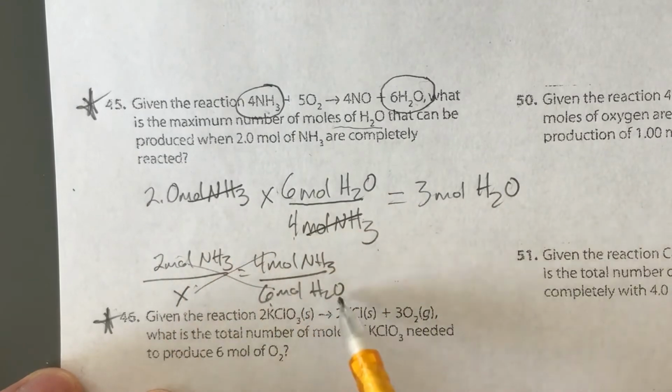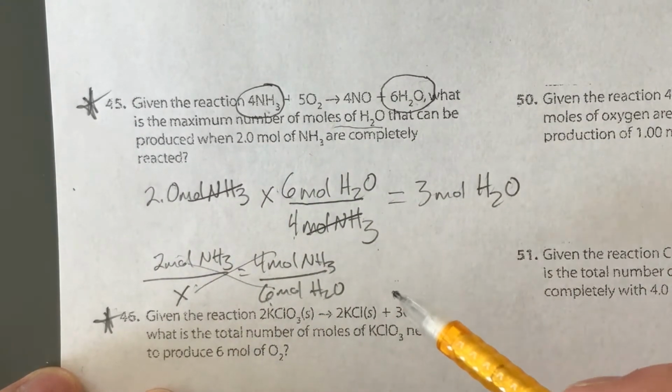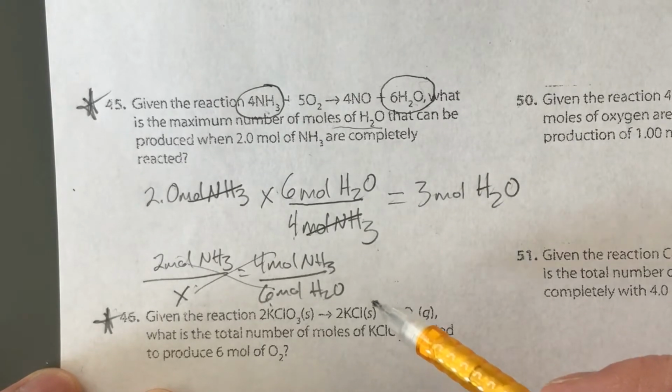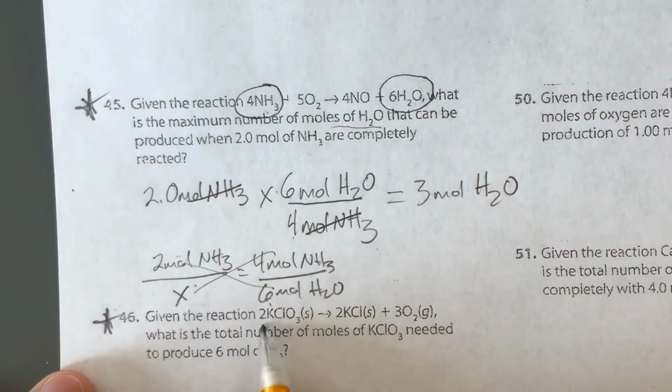But again, you may find it easier just to set a proportion. But we want to show the work. A lot of you might have been able to solve that in your head. The key thing is showing the work when you actually get to it. All right, the next one.